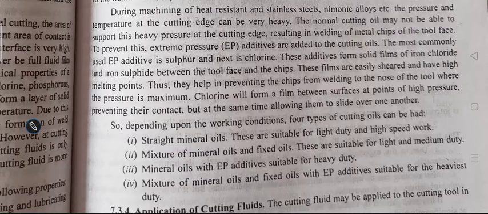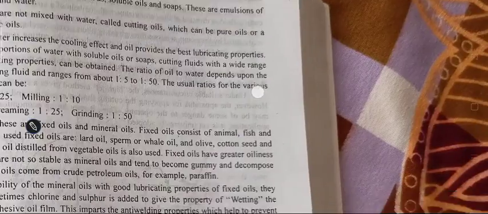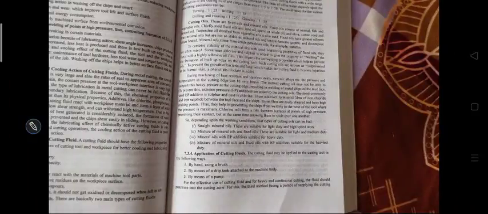Mixtures of mineral oils and fixed oils with EP additives, suitable for heaviest duty. Then what are the applications of metal cutting fluids?